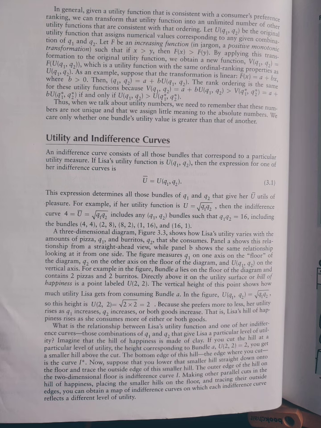Now suppose that you lower that smaller hill straight down onto the floor and trace the outside edge of the smaller hill. The outer edge of the hill on the two-dimensional floor is indifference curve I.